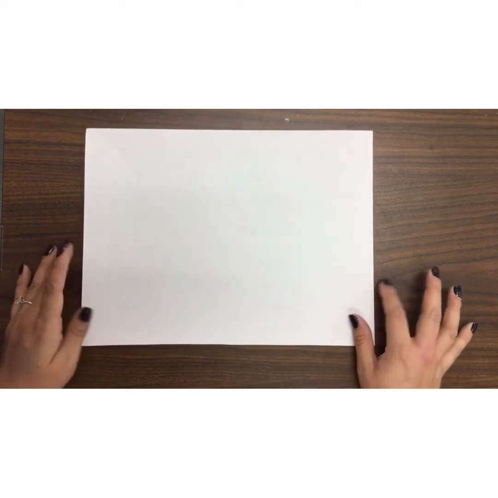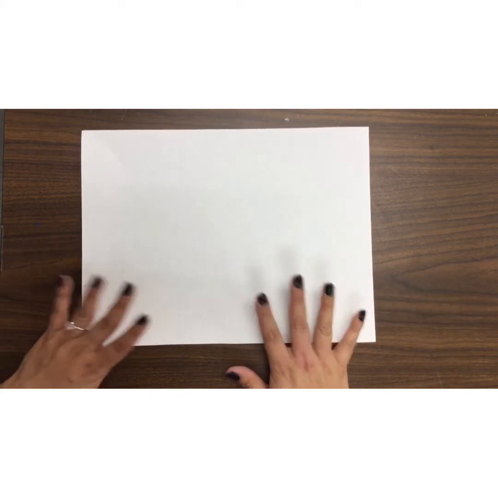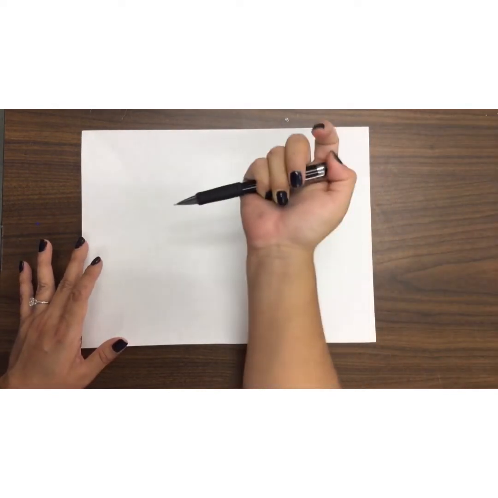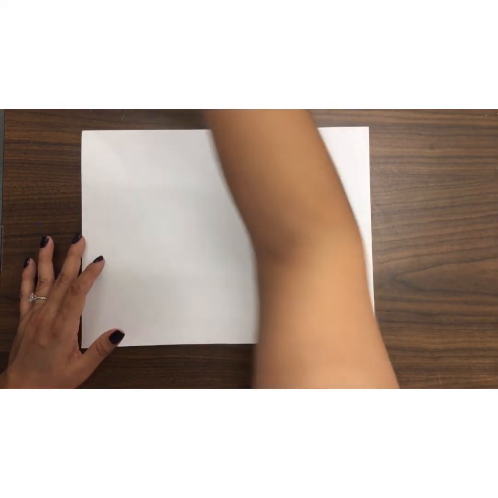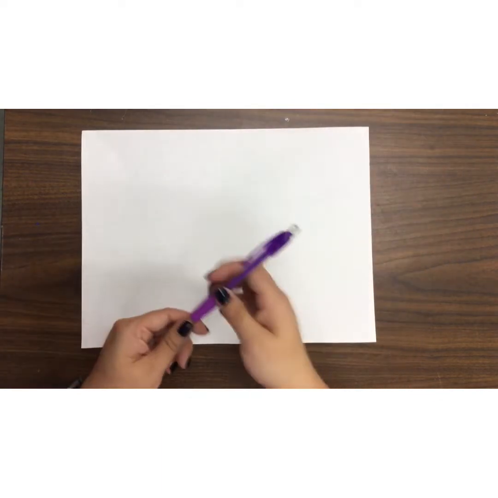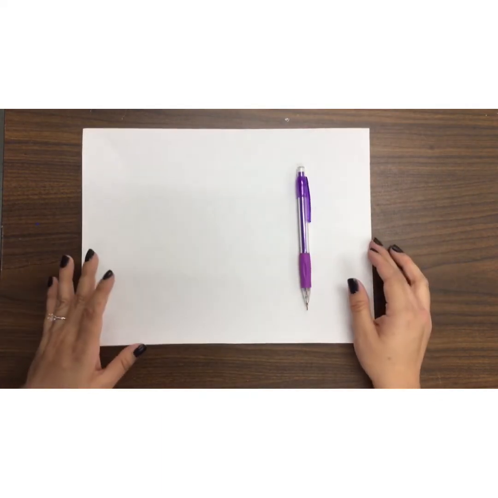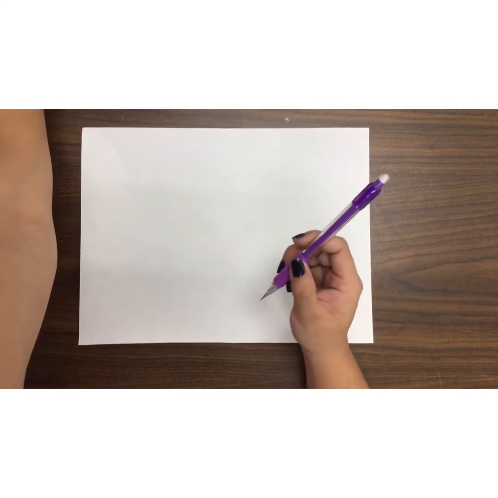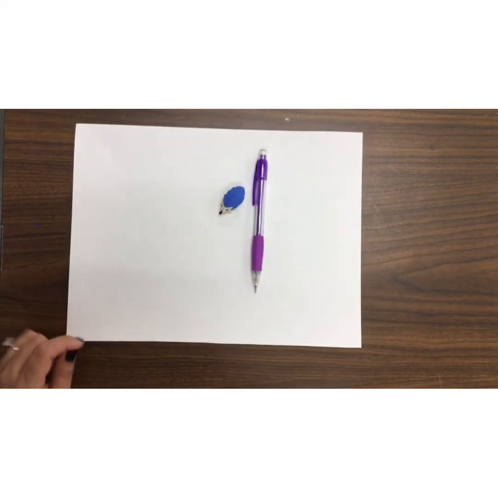So all you're going to need today is a piece of paper and a pencil, which I should have a pencil up here. Pencil doesn't have any lead. Sad day. Let me grab a different one. Okay, so a pencil and an eraser if you need one. And yeah, so I've got my eraser. It's a little hedgehog eraser, and then my pencil and my paper.